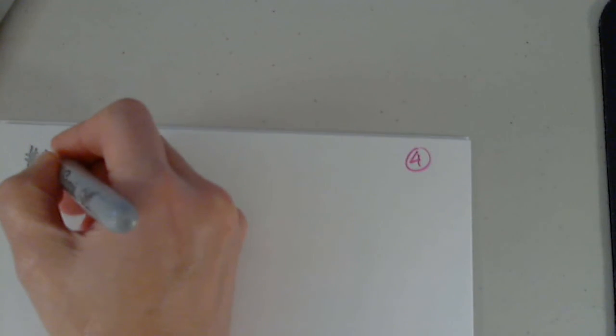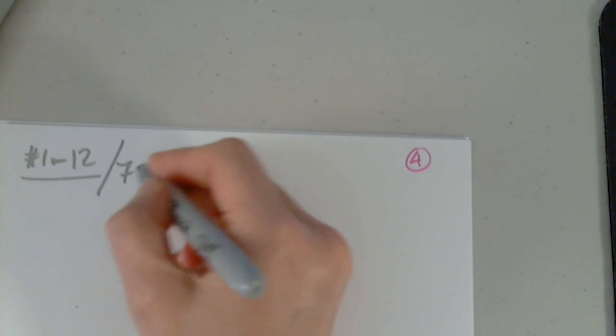Ah, a miracle has happened. Okay, so let's start with problems 1 through 12. If you want to choose, please do. And again, page 752. Let me choose the first one and then you choose the next.